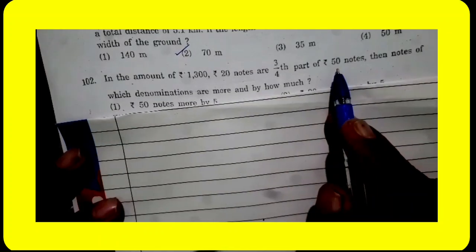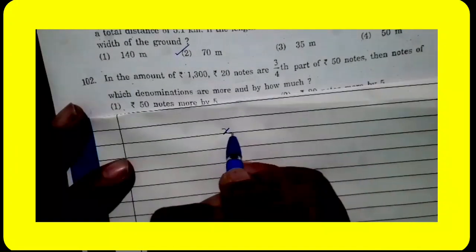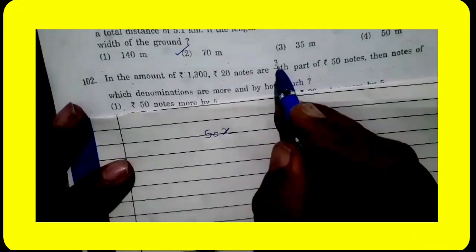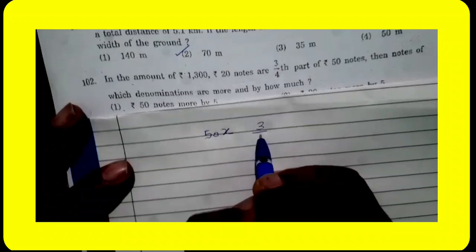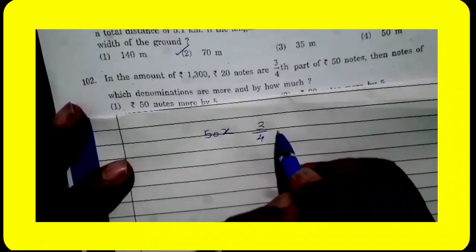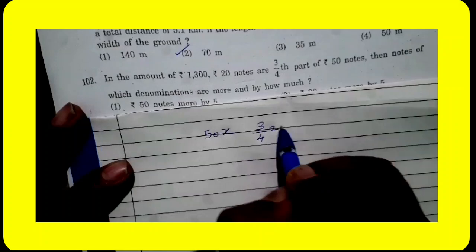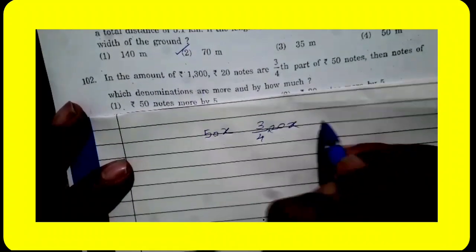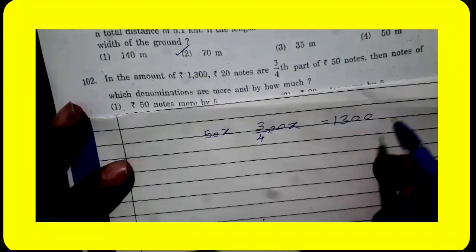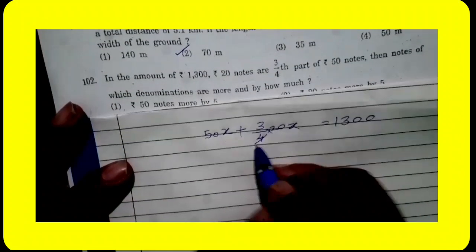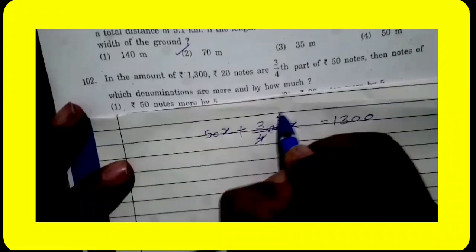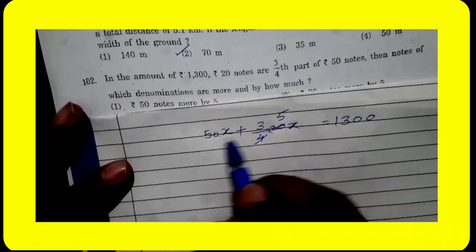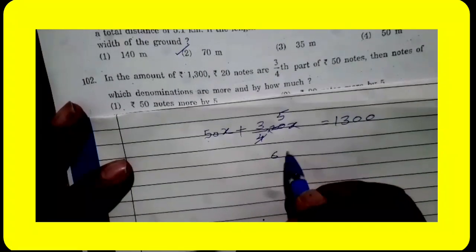Suppose the number of 15 rupee notes is X. The amount is 15X. And 3 by 4 part of 20, that is 20X. The total amount is 1,300. 4 divide 5 times 4 is 20. 5 times 3 is 15 plus 50 is 65.